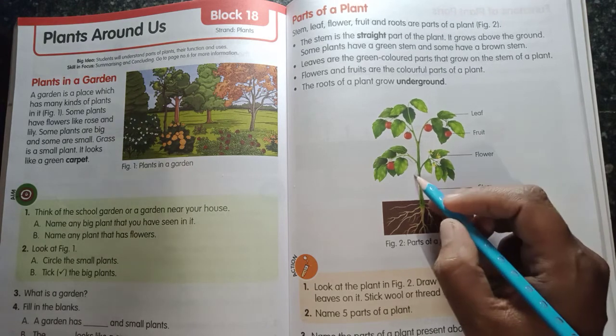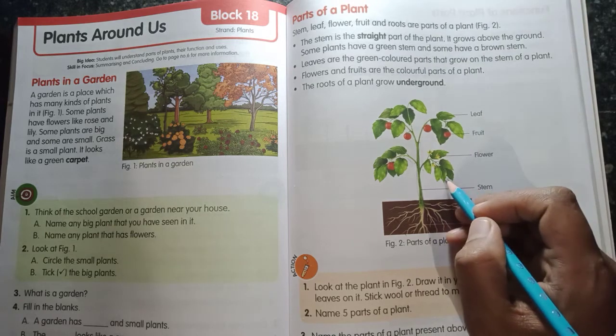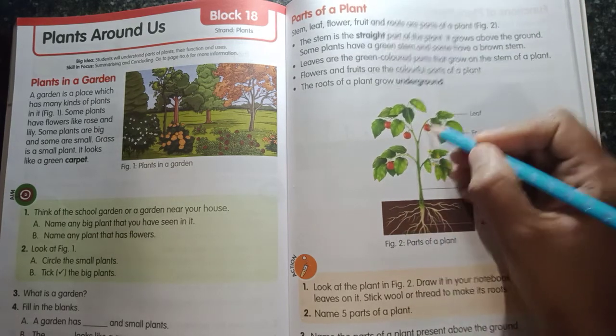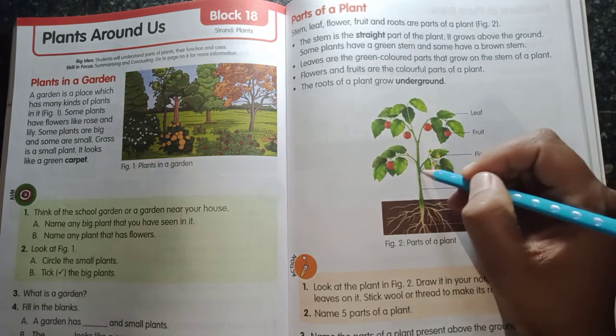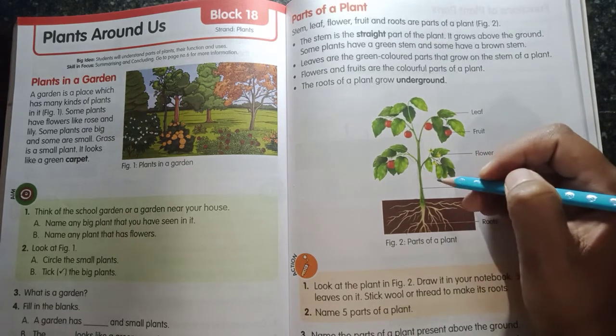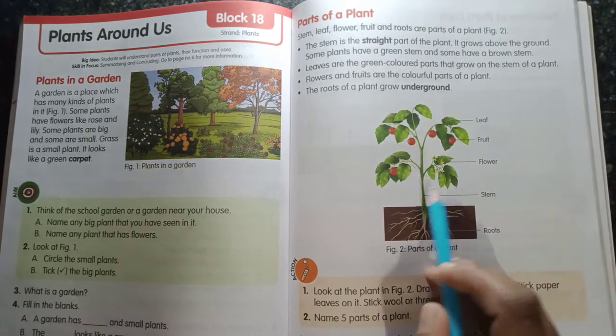Yes, and where do they grow? They grow on the stem of the plant. So you can see here tiny stem branches. Again, they have been spread out. They have the leaves stuck to them. So the leaves grow on the stem of the plant.